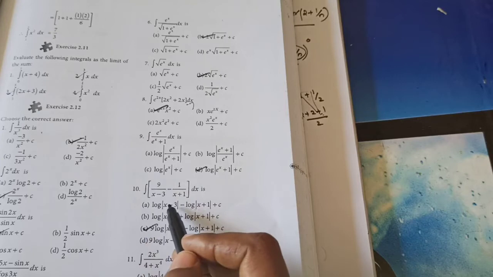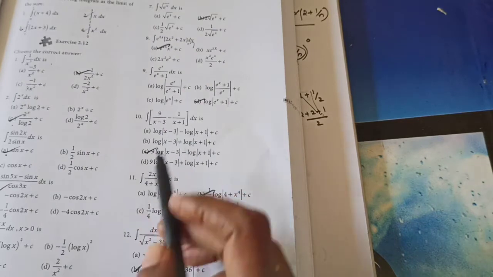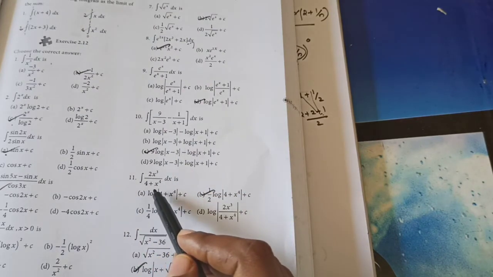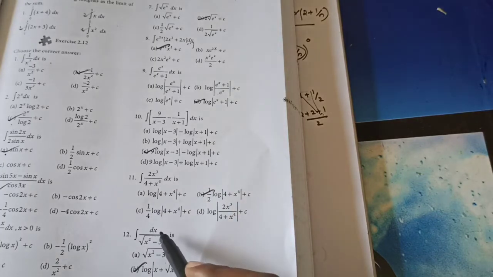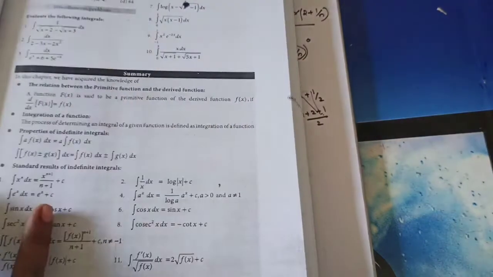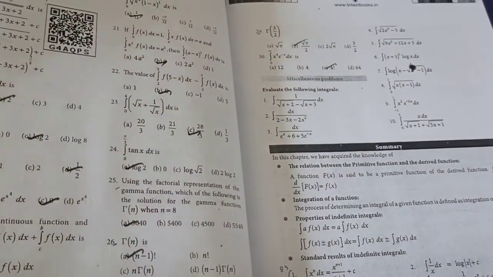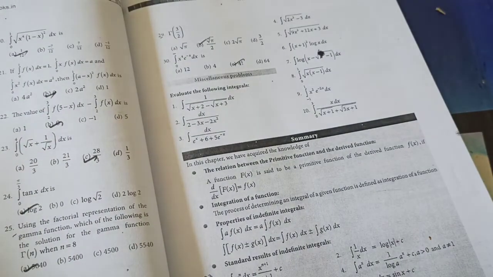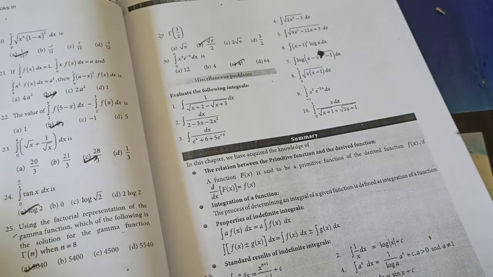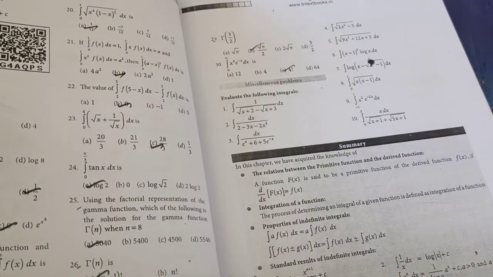Integral of 9 by x minus 3 minus 1 by x plus 1 into dx is, option C is the answer. 11th one, integral of 2x cube divided by 4 plus x power 4 dx is, option B is the answer. Integral of dx divided by square root of x square minus 36 is, option B is the answer. Then 13th one, integral of 2x plus 3 divided by square root of x square plus 3x plus 2 dx is, option B is the answer. Integral of 0 to 1 of 2x plus 1 dx is, option B, 2 is the answer.